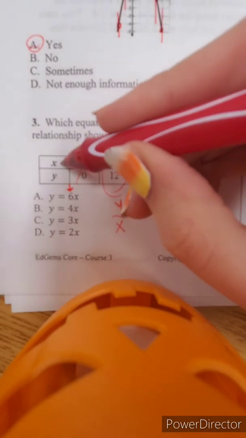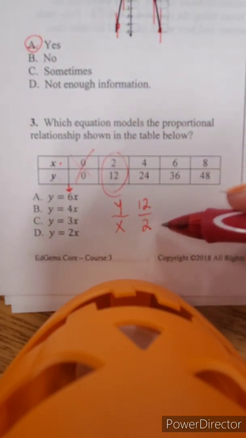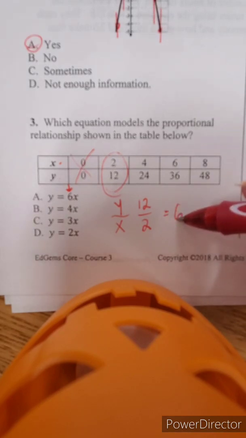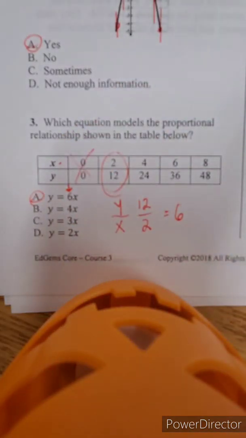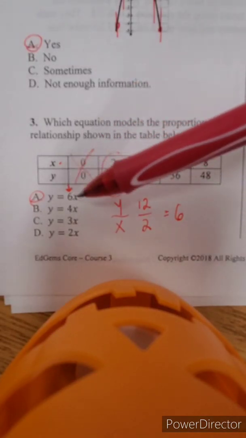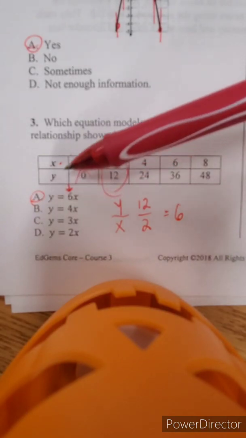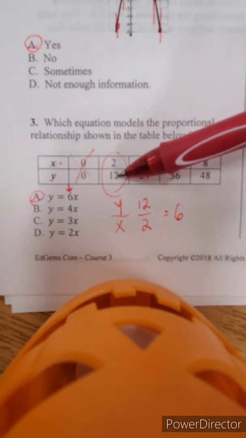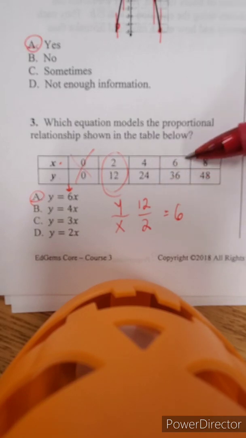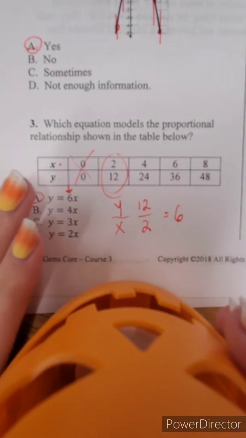Okay, so our y value is 12, and our x value is 2. So then 12 divided by 2 gives us 6. So A is our correct answer. Y is equal to 6x. Okay, and what that says is that if you take your x value and you multiply it by 6, you'll get your y value. So 2 times 6 is 12, 4 times 6 is 24, 6 times 6 is 36, and 8 times 6 is 48.